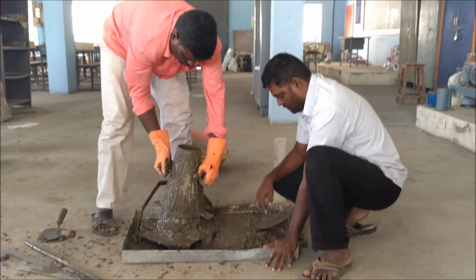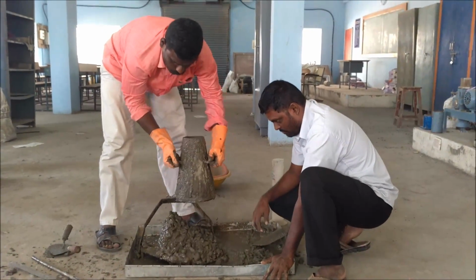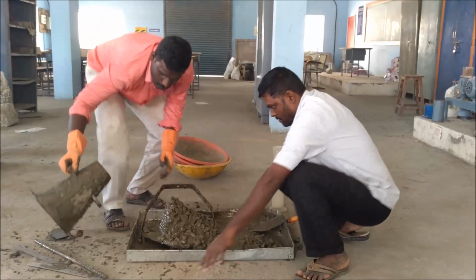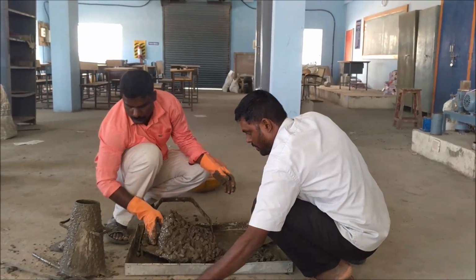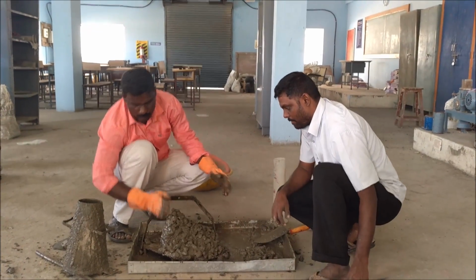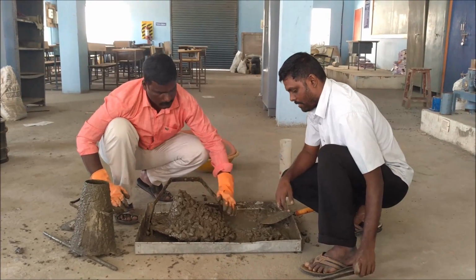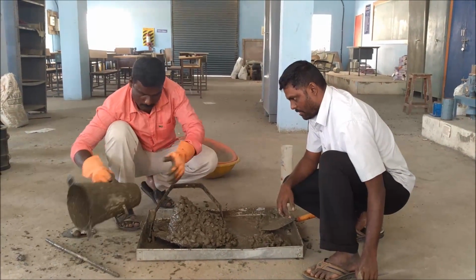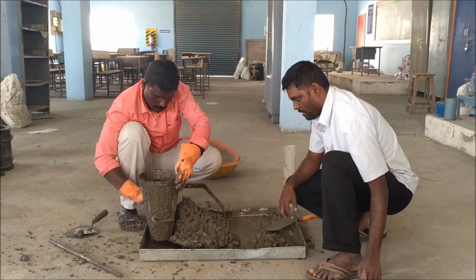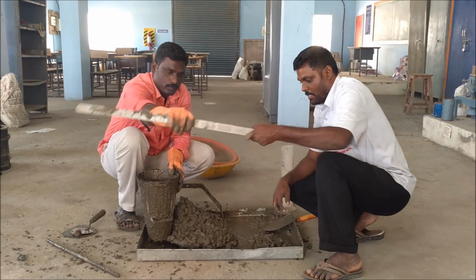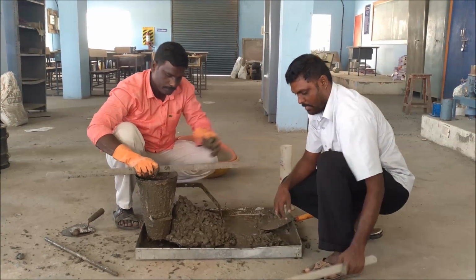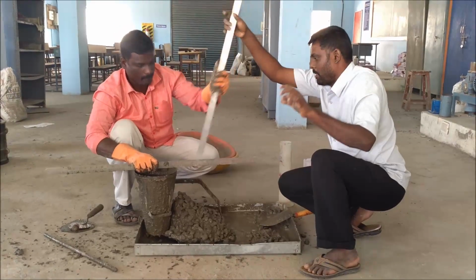Here we can observe that it forms a shear state, where one side is sheared, and the slump cone is inverted for the measurement. Again the horizontal scale and a vertical scale are placed for the measurement.